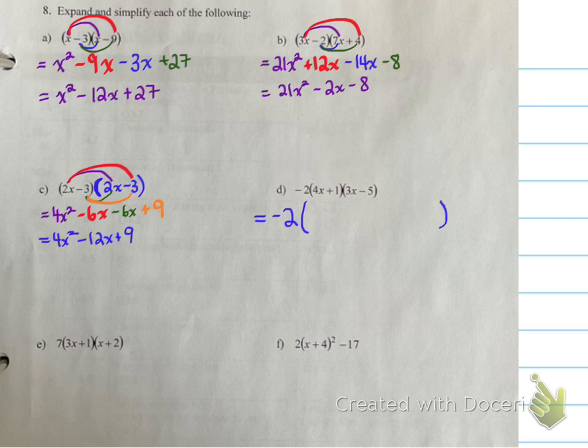We're multiplying out across. 4x times 3x, which is 12x squared. 4x times minus 5 is minus 20x. Plus 1 times 3x is plus 3x. And plus 1 times negative 5 is minus 5. And what do we do now?